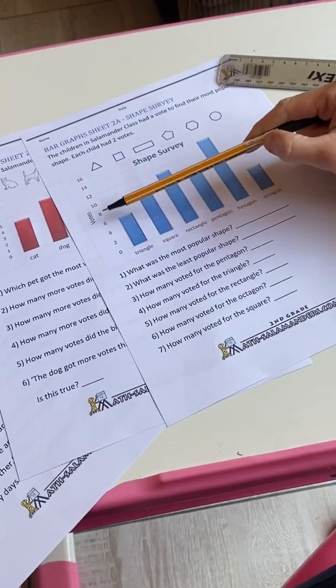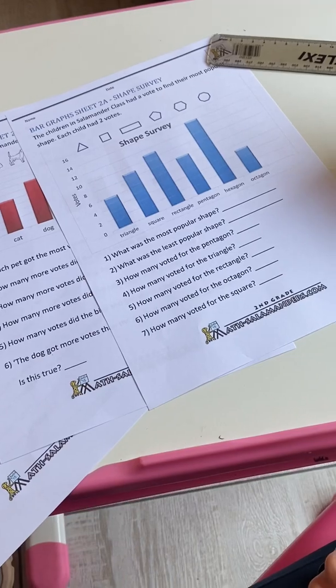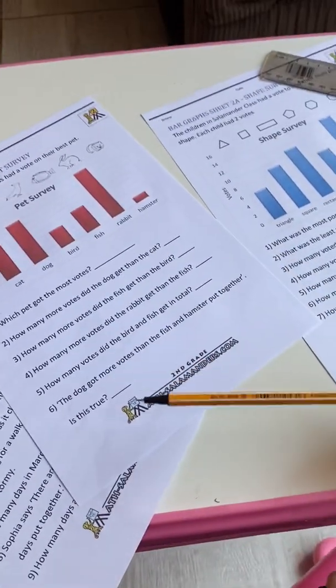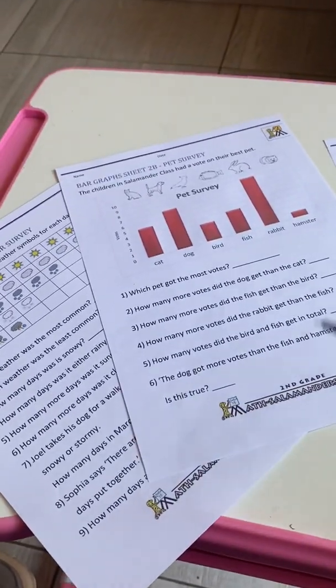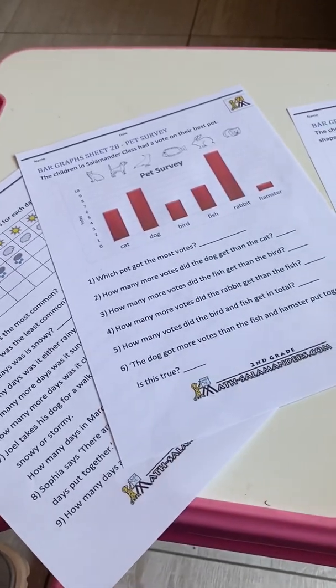Then they would maybe say to you, how many people voted? And that is when you look at the side here, and you can see how many children have voted for that particular shape. Then another question that they like to ask is how many more votes, or how many more children like something than another.